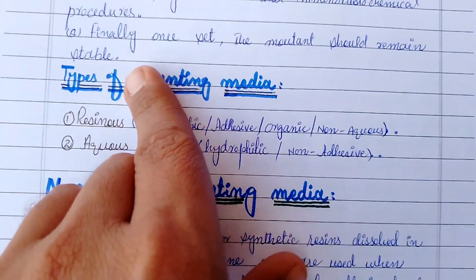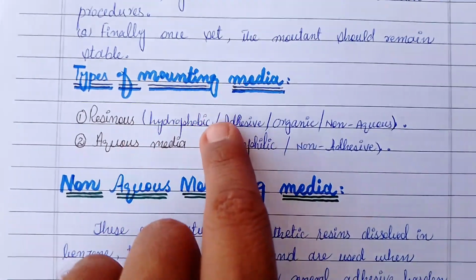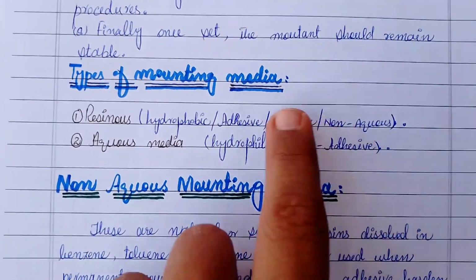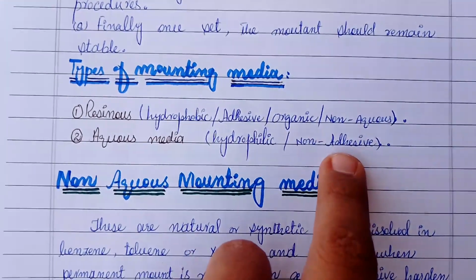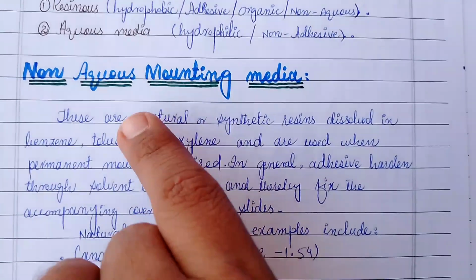Types of mounting media. Two types of mounting media are discussed here: resinous and aqueous media. Resinous media have a hydrophobic, adhesive, organic and non-aqueous form, and aqueous media have a hydrophilic and non-adhesive form.